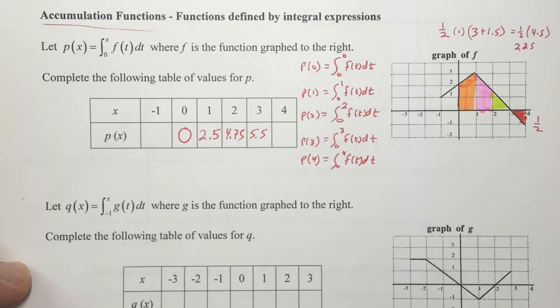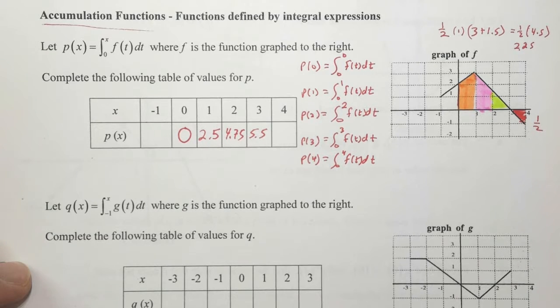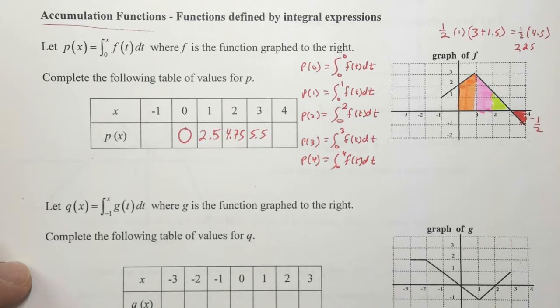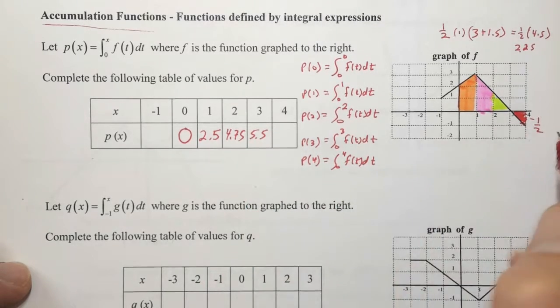All right. But what do we know about this region right here? It's below the x-axis, exactly. So what does that do to our area? Yeah, we got to subtract it. So we're going to have 5.5 minus 1/2, which drops us back down to 5.